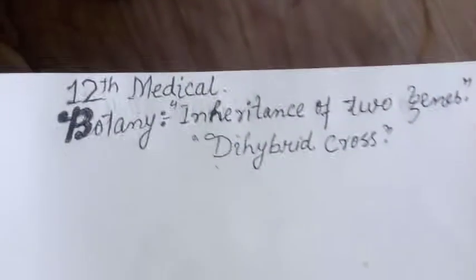And now today we will take up the inheritance of two genes and also the dihybrid cross.